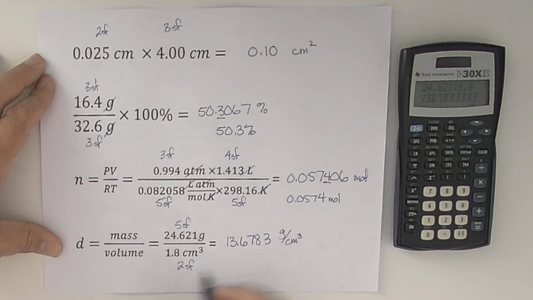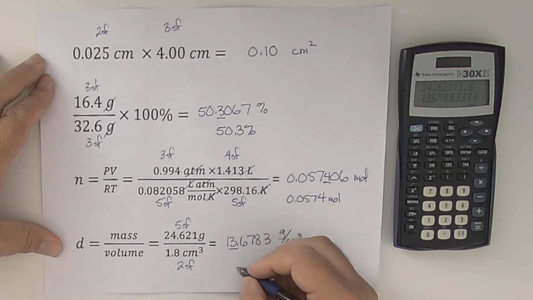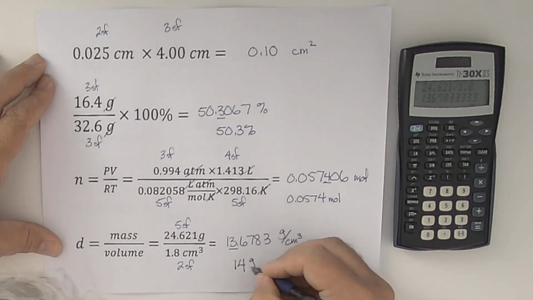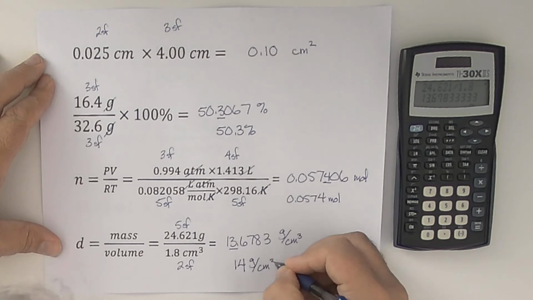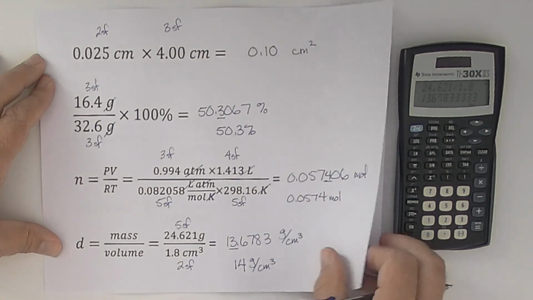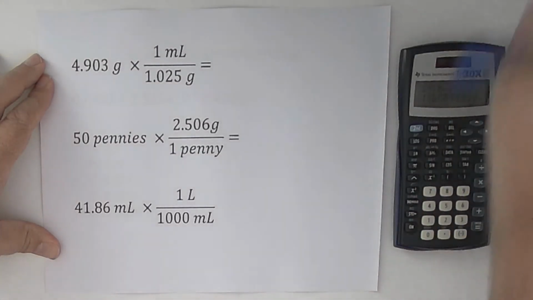2 is the smallest number of significant figures, so my answer should have 2. That is 6 to 9, so this should become 14 grams per centimeter cubed. Let's do some tricky ones.